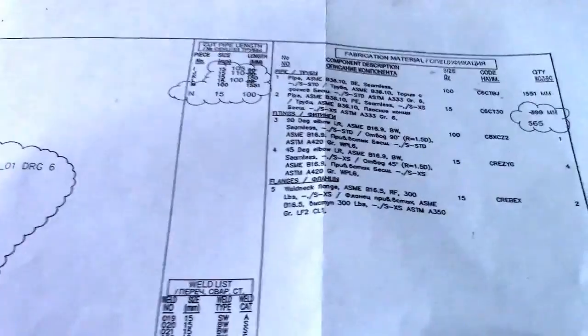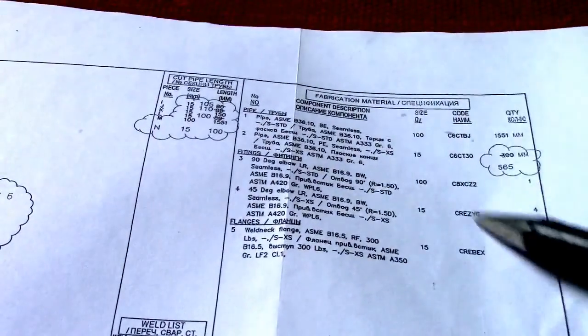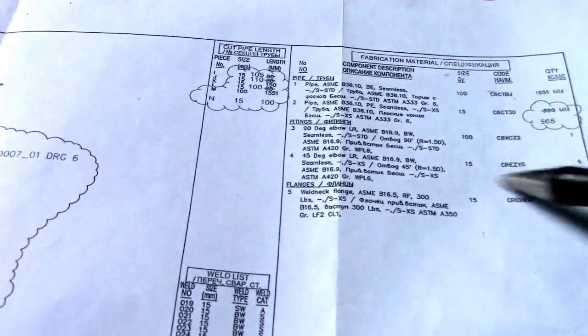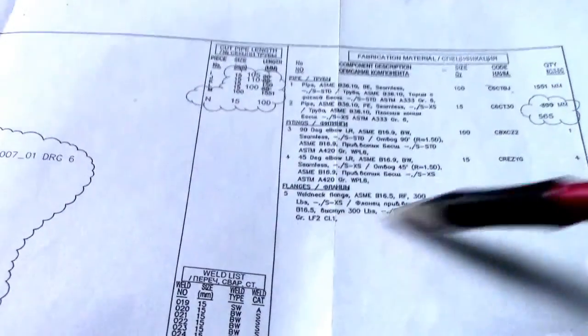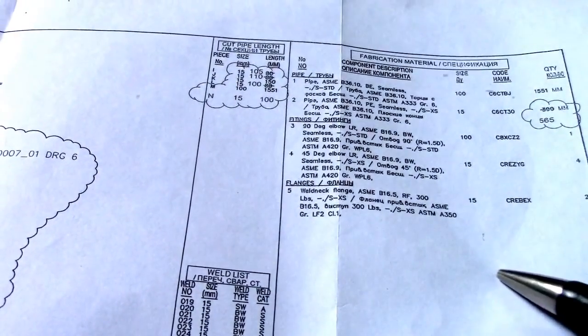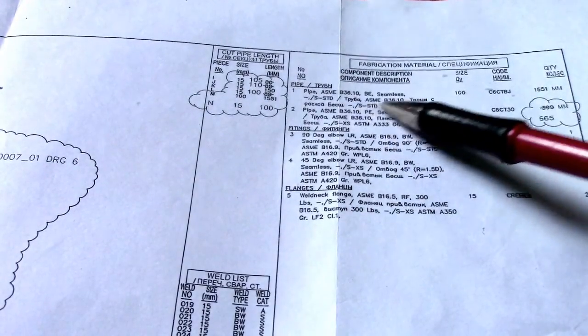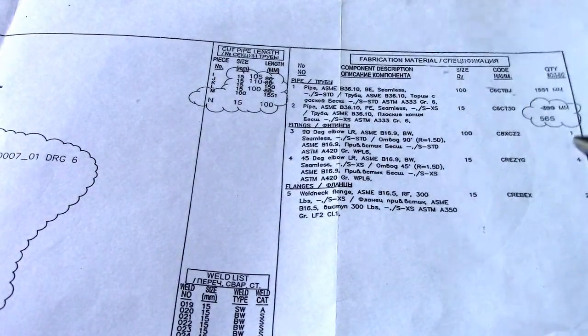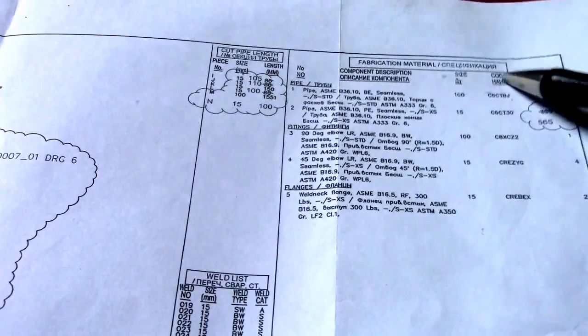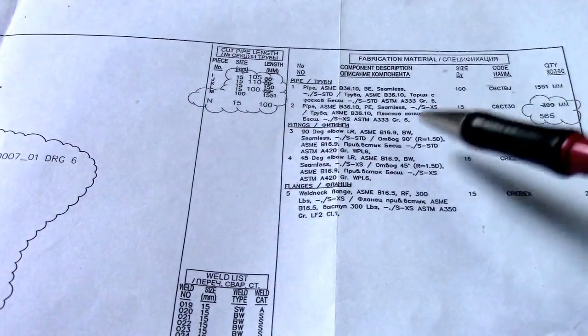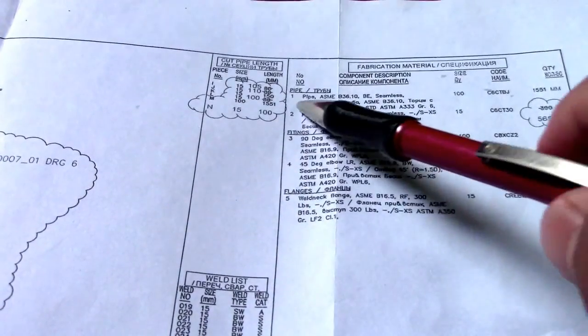Now, okay, this is the BOM, the bill of materials. In this bill of materials, the type of materials here is the size, code, and the quantity. Size is 100. The fittings here, so 5.